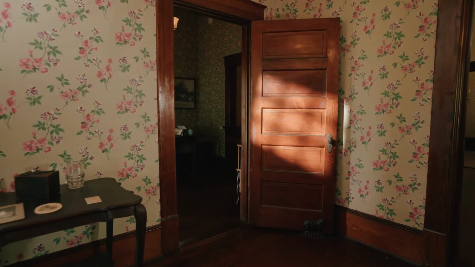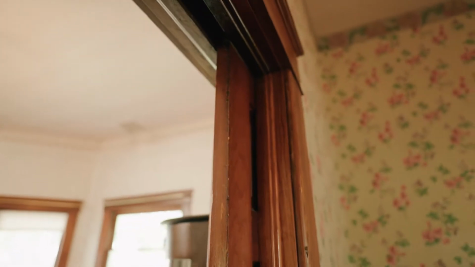Notice the door here is a 5-panel door. It's a little bit late for this era. Typically in 1909 you have your single panel and 2-panel doors. So we've got a great pocket door here that opens and closes. It would have been a division between the 2 rooms.